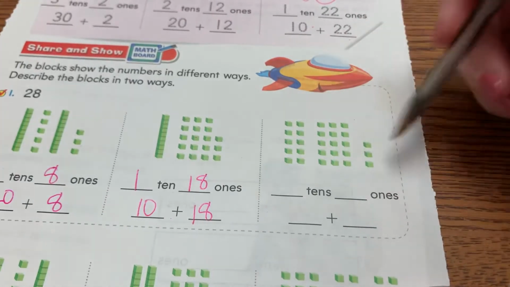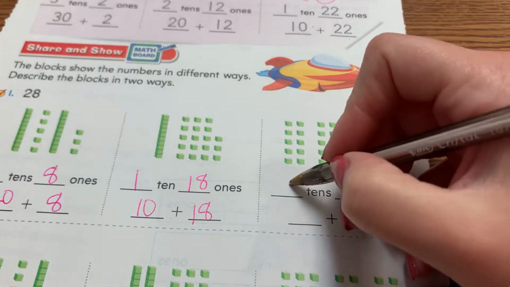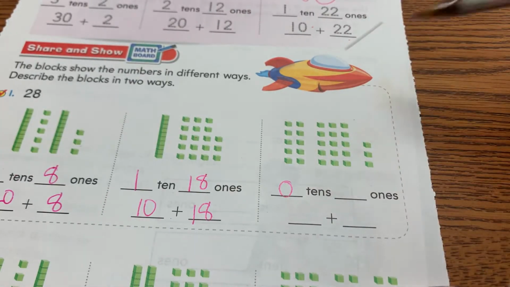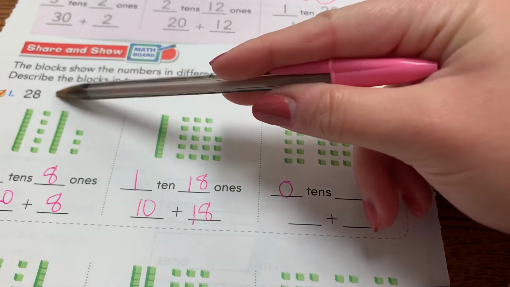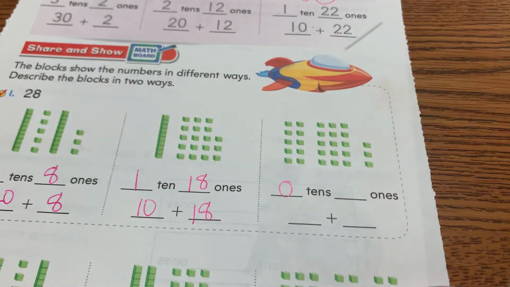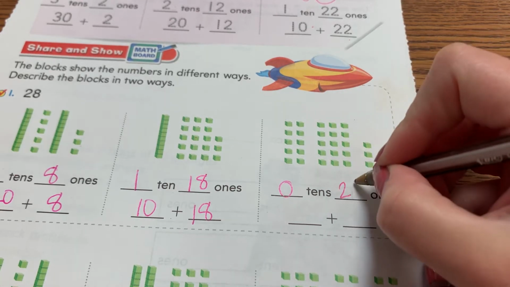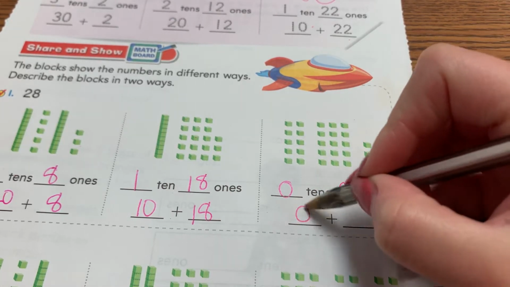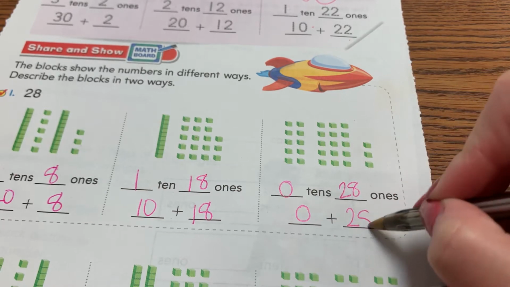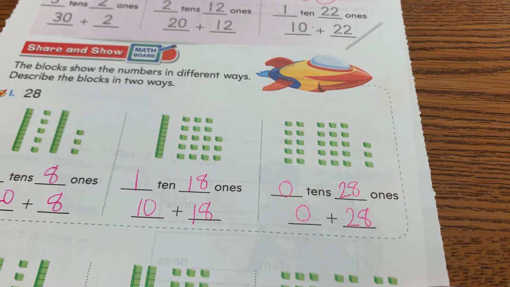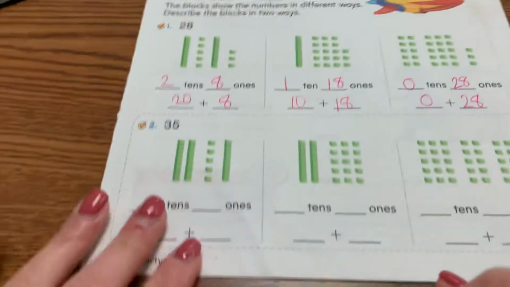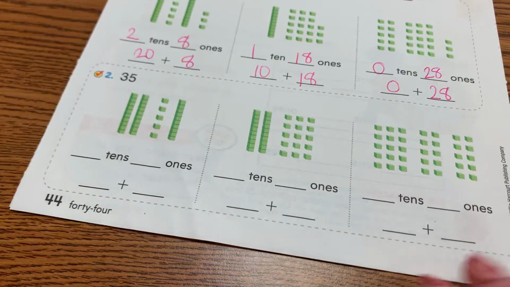Okay, do we have any 10s? Nope, we've broke them all up into 1s. So how many 1s am I going to have if my number's 28 and I only have 1s here? 28 1s. Yep, so then I have 0 plus 28. You can pause the video and do this one on your own.